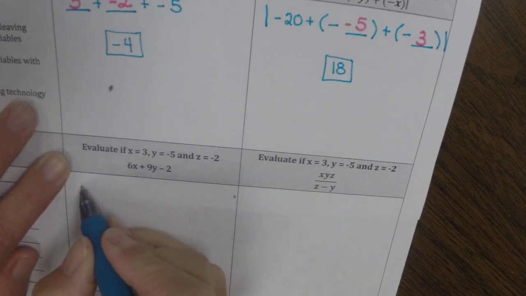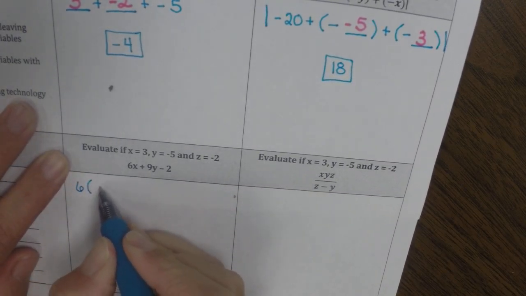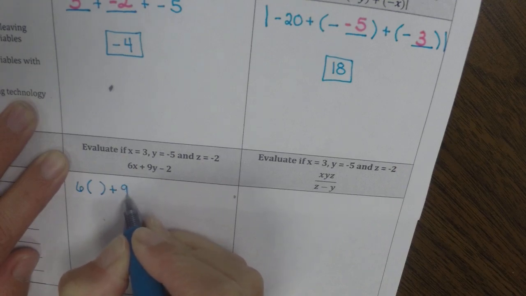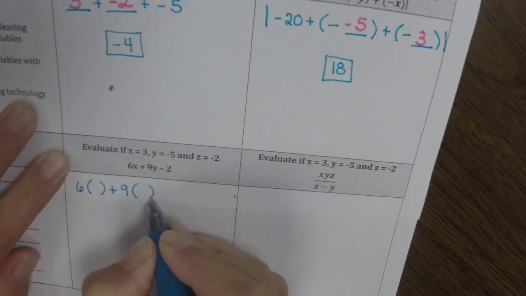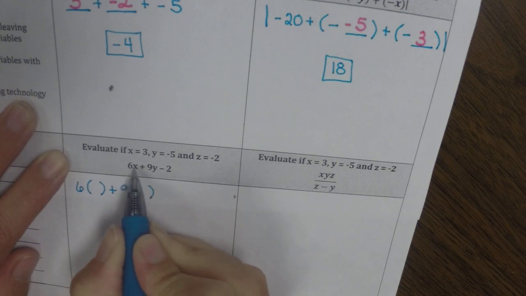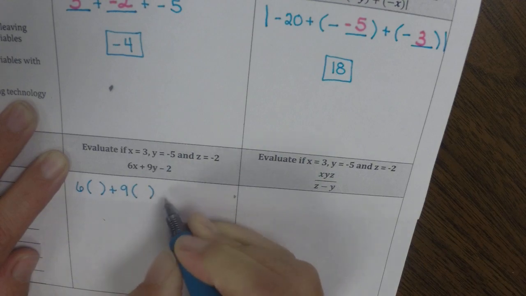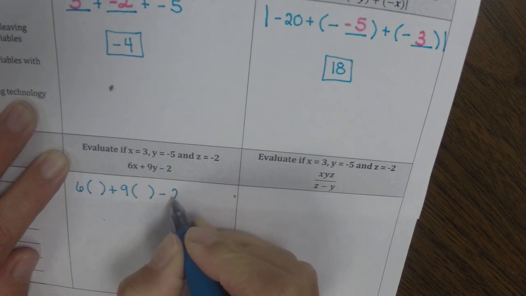So I would do 6, parentheses for the x because we're multiplying, plus 9, parentheses for the y because we're multiplying. Side by side means multiplied. And then a minus 2.